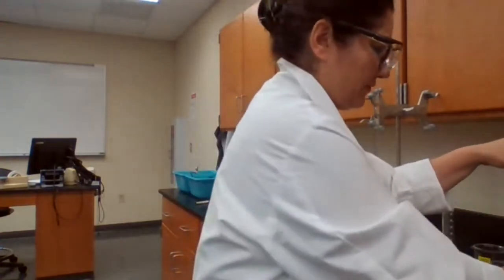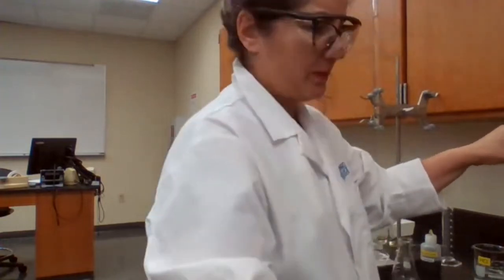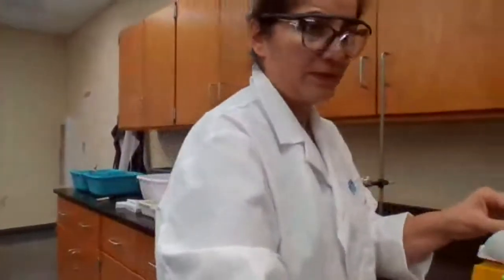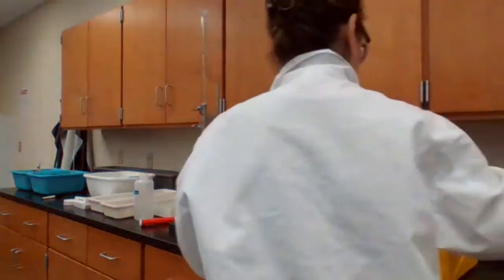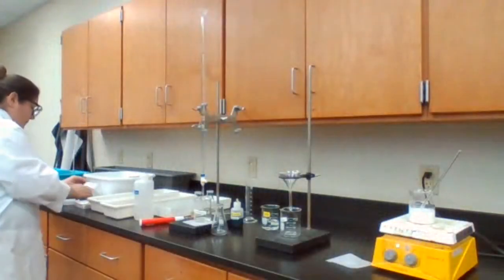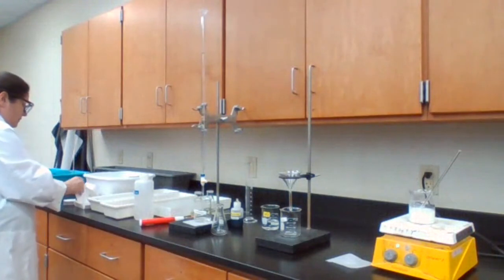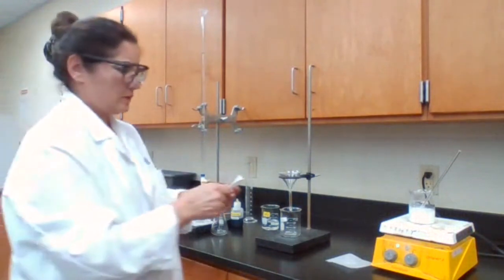I might be able to use the same filter paper, but it's better to start with a new filter paper since I have the time.